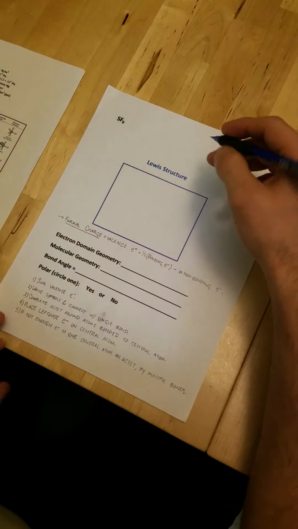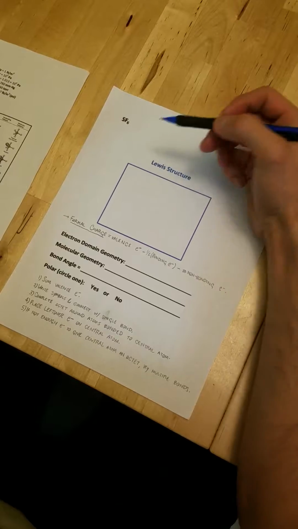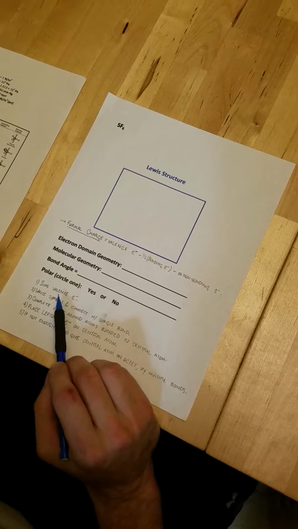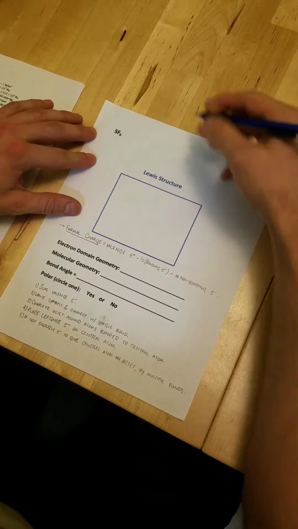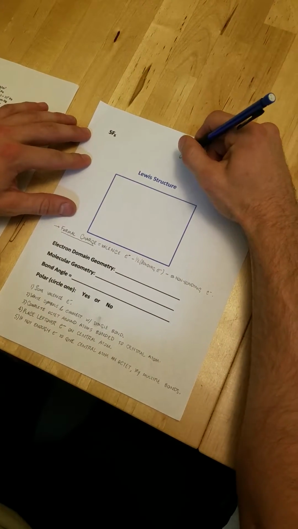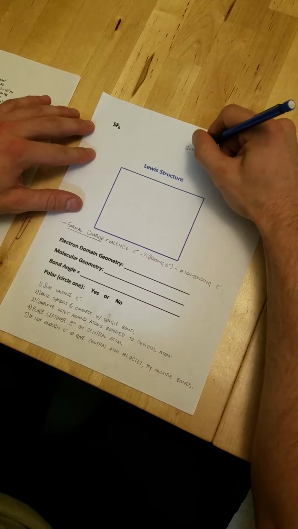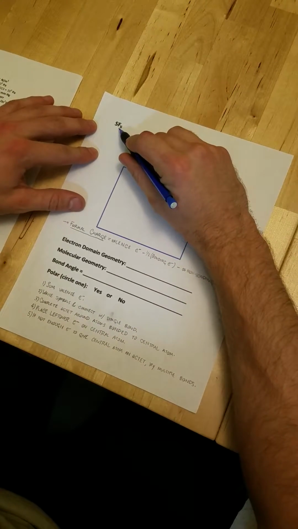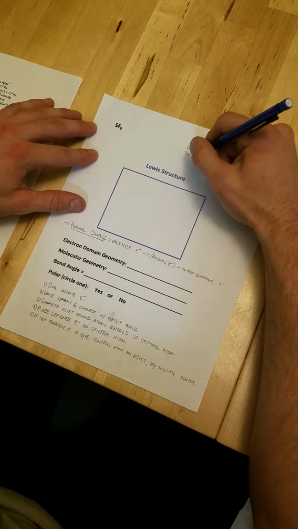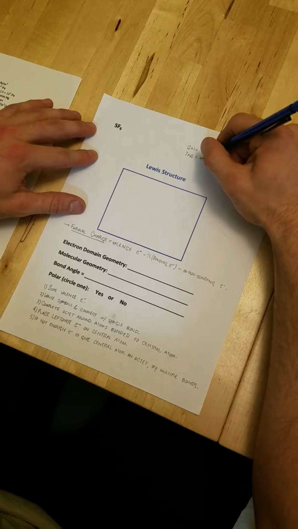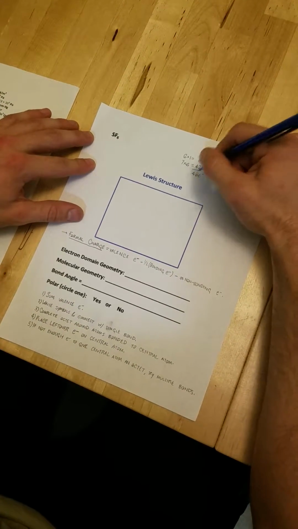And for today's first problem, we're going to be doing the Lewis structure of sulfur hexafluoride. So the first thing we need to do is sum the valence electrons. For sulfur, we're going to have 6 valence electrons, and that's only one sulfur atom. And for fluorine, you know that you get 7 electrons per atom, and we have 6 of them. So 7 times 6 is 42. Add those, and you end up with 48 valence electrons.